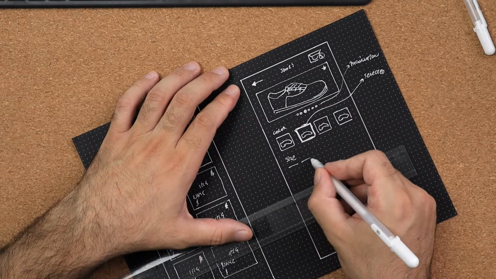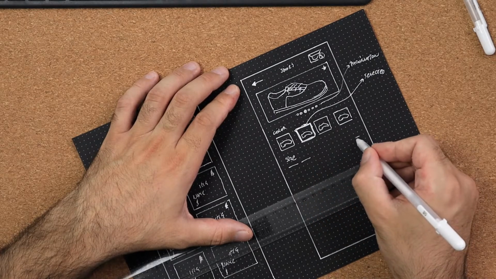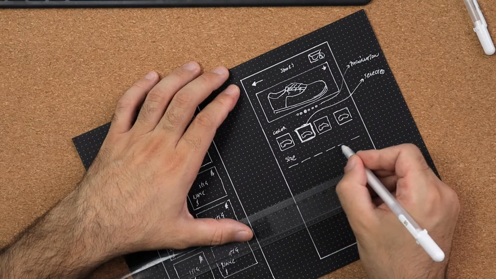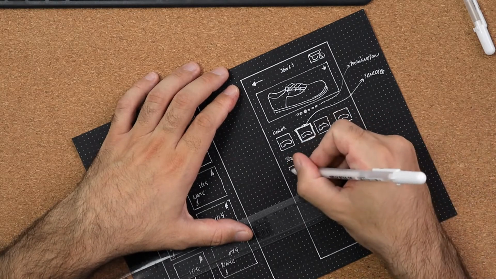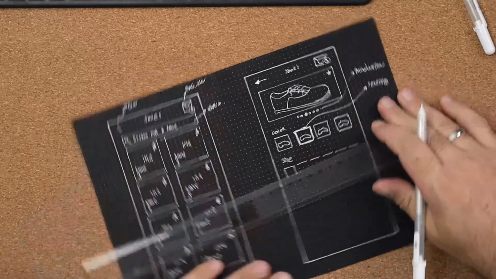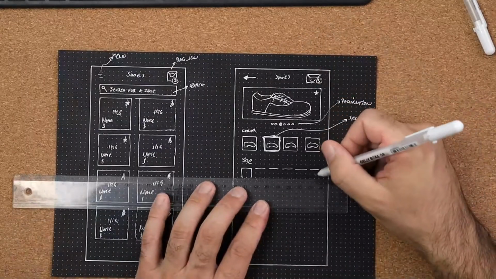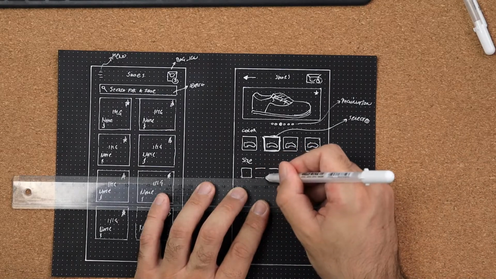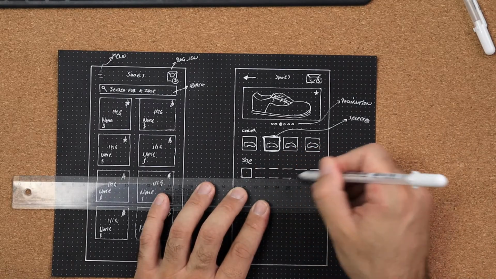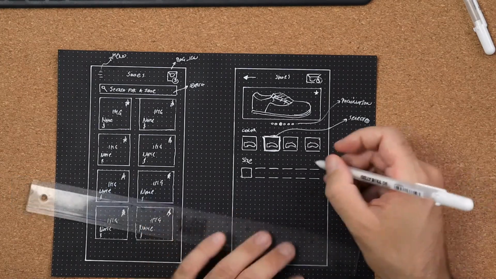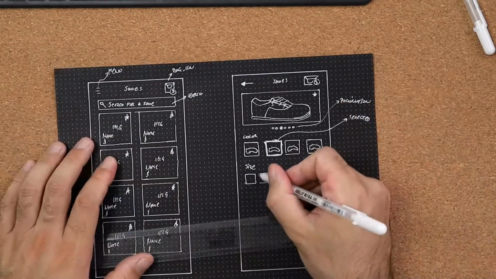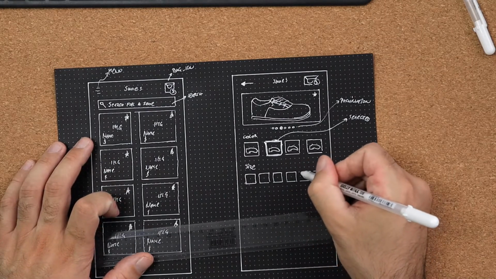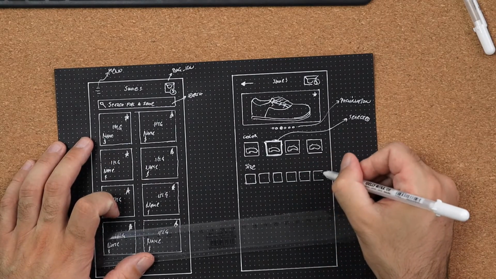So 3, 3, 3, like this. All right, I'm going to put them 3 down all the way, and let me position my ruler like this. So you can see why the ruler is useful here. Just quickly outline and simply draw these longer lines in.